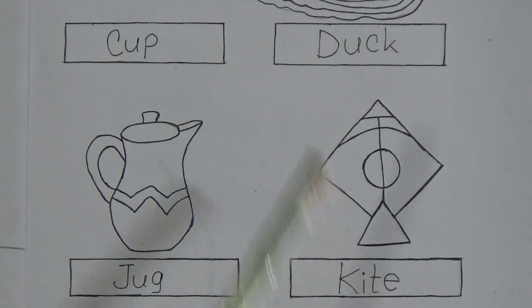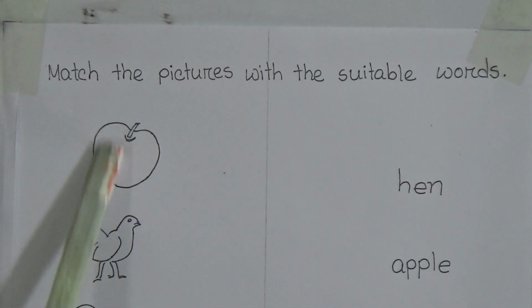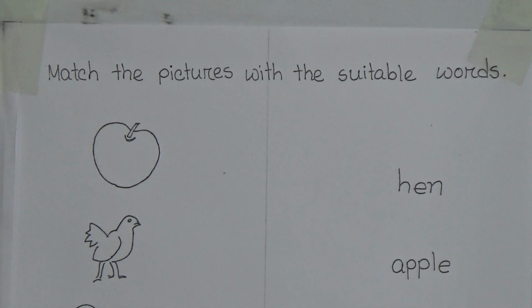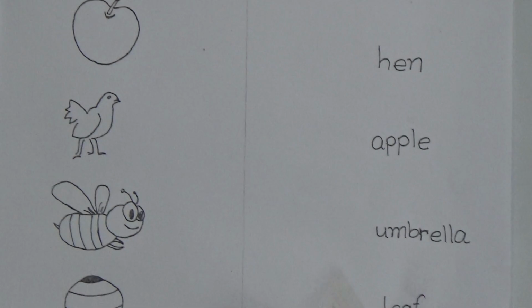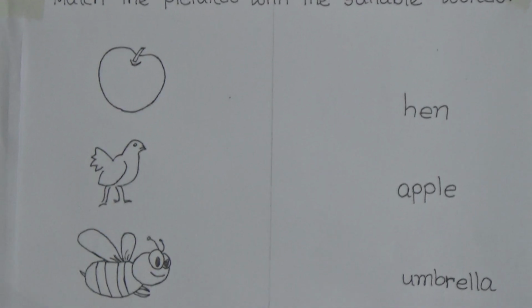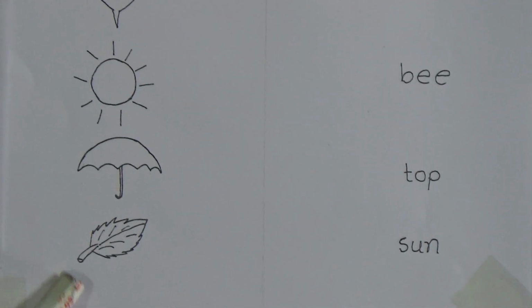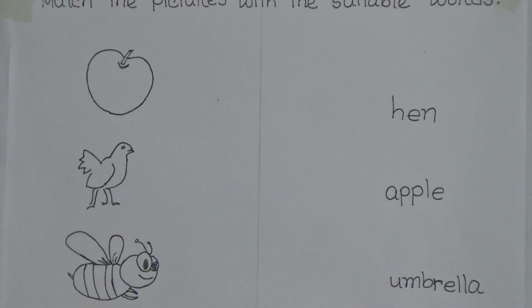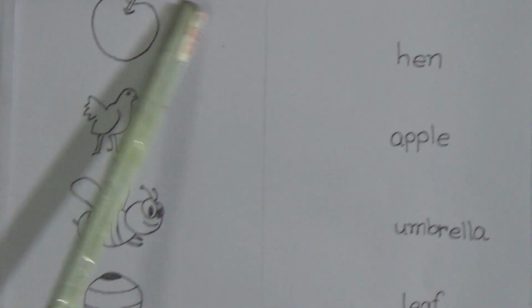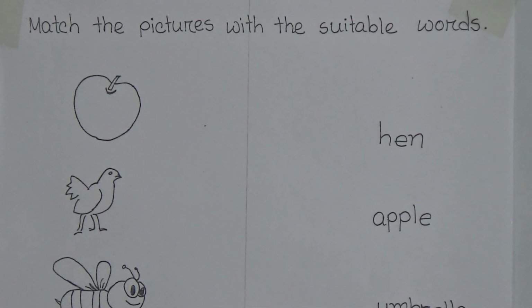K-I-T-E, kite. Now we have another topic, and this is matching. Match the pictures with the suitable words. Just look, there are some pictures and there are some words here, and we have to match the pictures with the correct word. And what are the pictures? Apple, hen, bee, top, sun, umbrella and leaf. And their names are also mentioned here, and we have to match the pictures with the suitable words or the correct words.